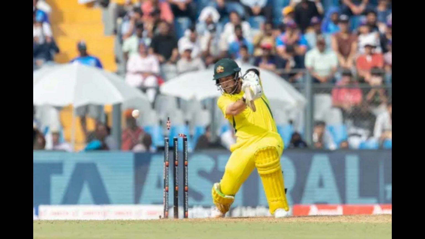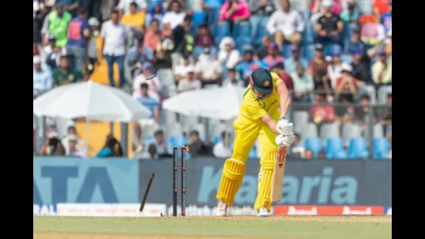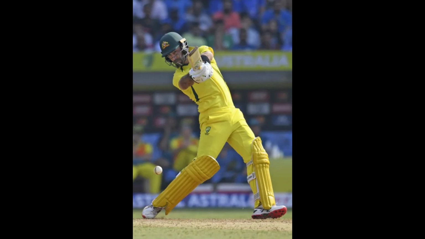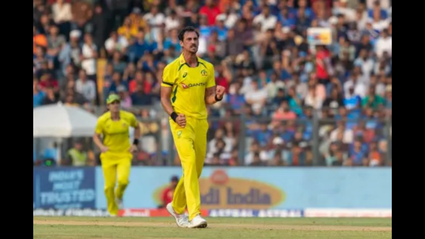32.4. Jadeja to Starc, 4, trifle shot and Starc rocks back to punch, gets an outside edge that comfortably eludes first slip and goes fine off backward point. 33.4. Siraj to Abbott, out caught by Shubman Gill. Superb catch. 136.8 km per hour. Abbott plays away from his body against this length ball and gets a thick outside edge as the ball seams away a bit.